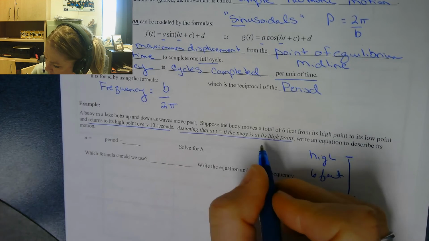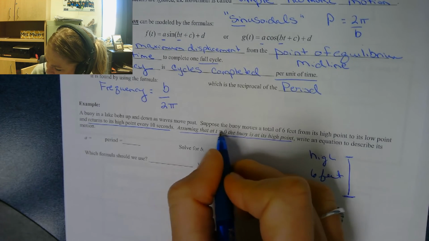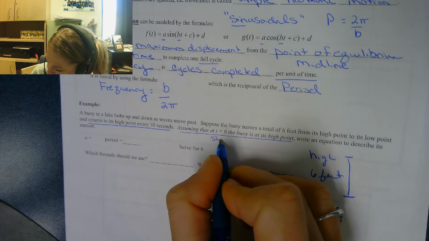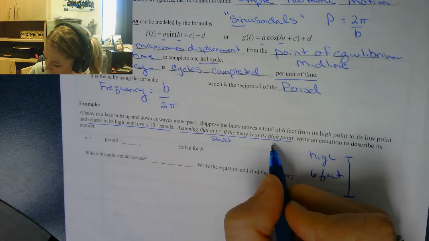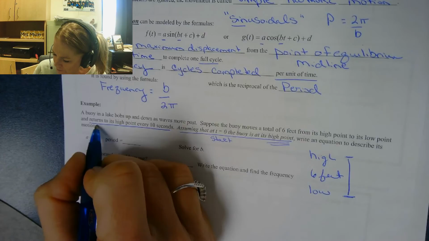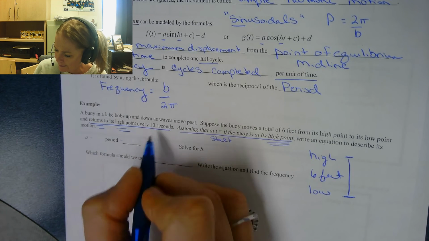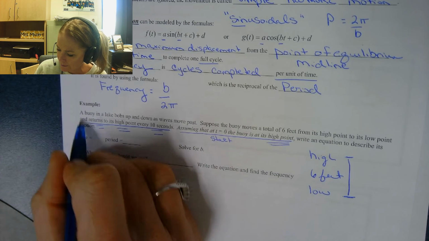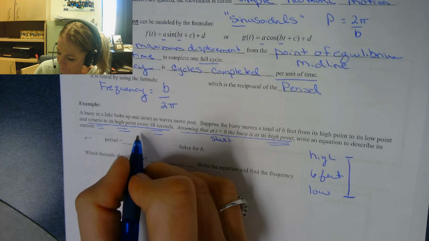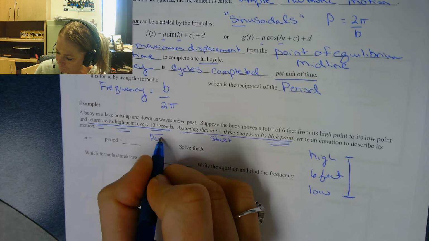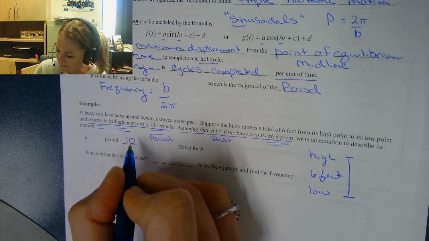So we're starting, this t equals 0 is a start. That's time 0, so you have to interpret that as start. And we start at the high point and then return to the high point every 10 seconds. So that's telling you the period. So starting at the high, returning to high in 10 seconds, this is telling you the period. Okay, so the period is 10 seconds.